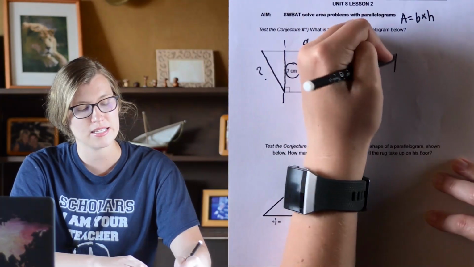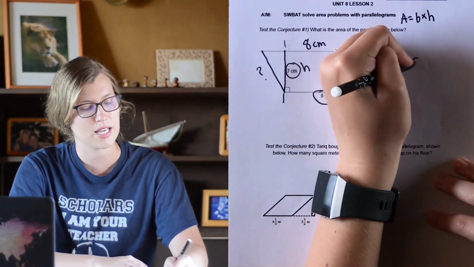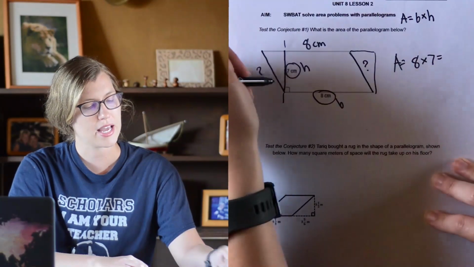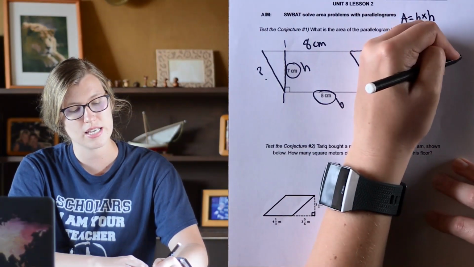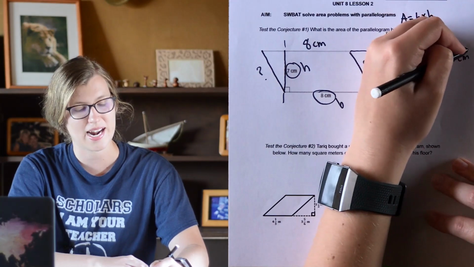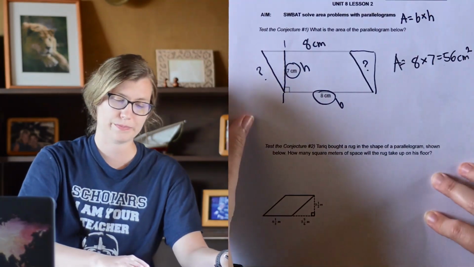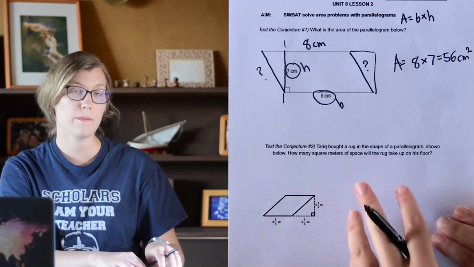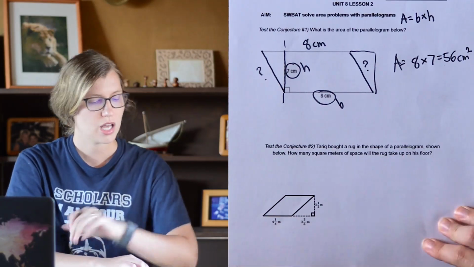Now it's going to be really easy. Area equals base times height. So 8 times 7, my area equals 56 centimeters squared. Don't forget about your centimeters squared. All right, let's try one more. This might be a little bit more difficult.